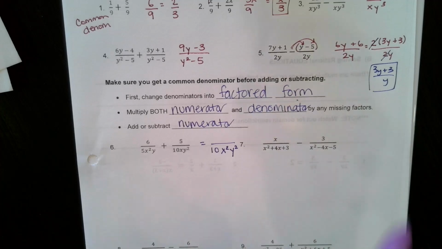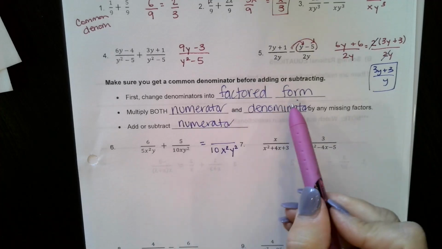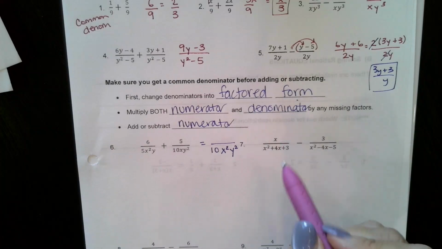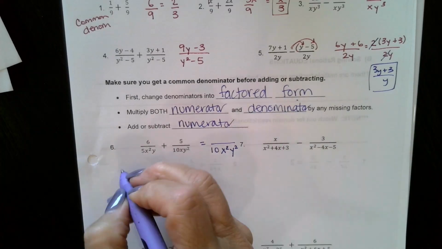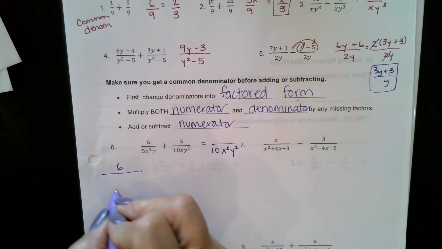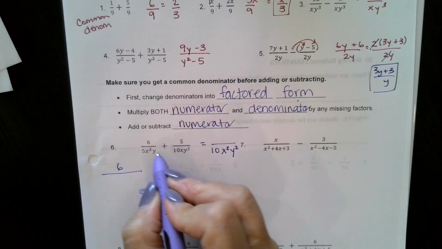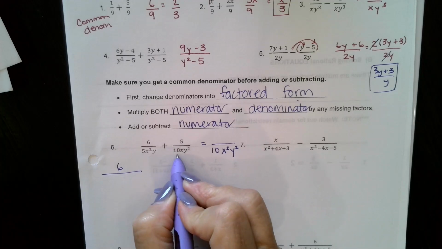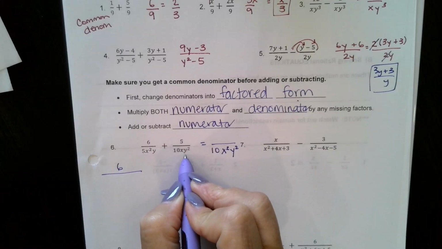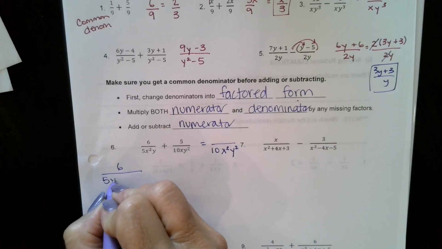So if I look at this, the first thing I want to do is put this in factored form. So if I have this in factored form, my numerator is going to just stay 6, and from both of these I can pull out a 5, I can pull out 1x, and I can pull out 1y. So 5xy.